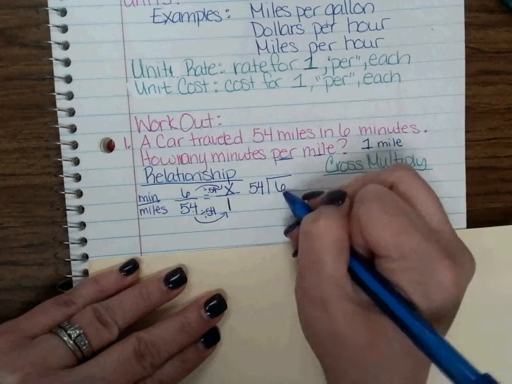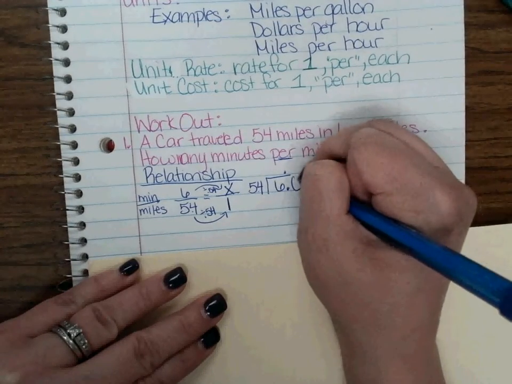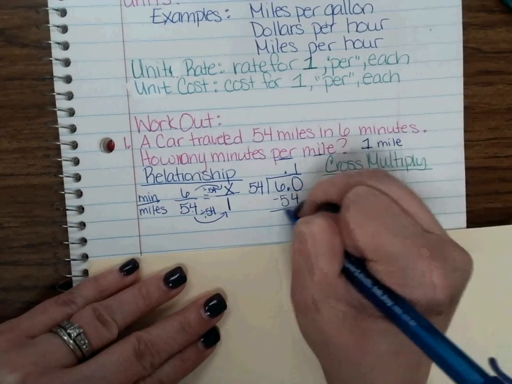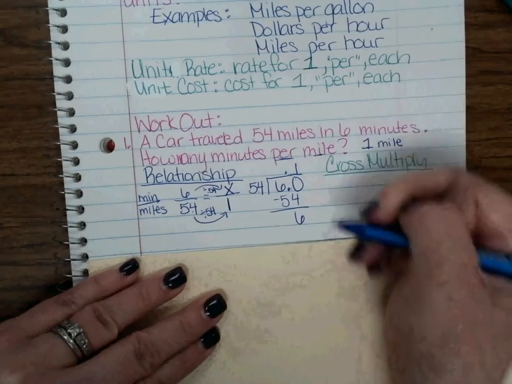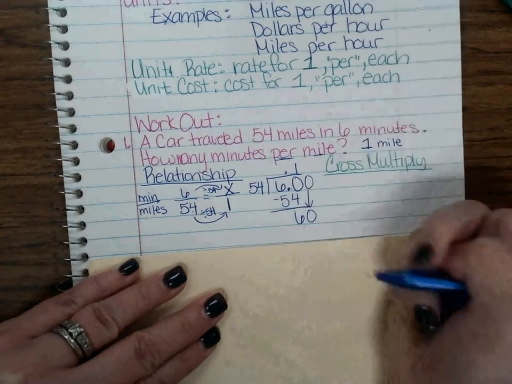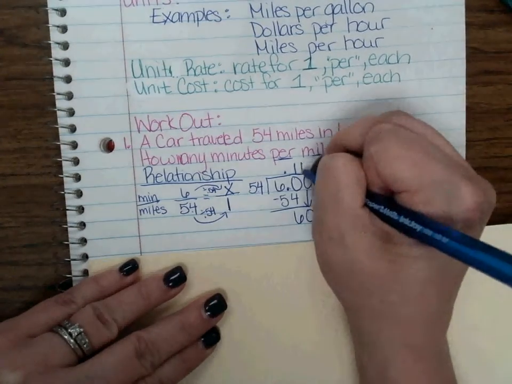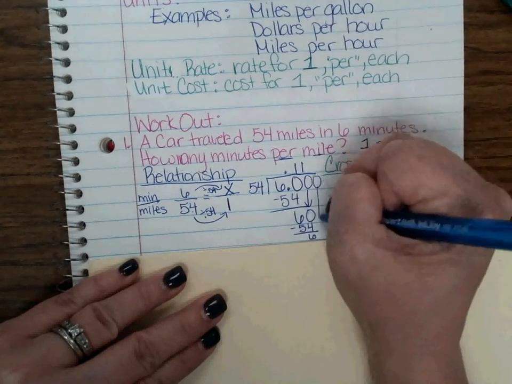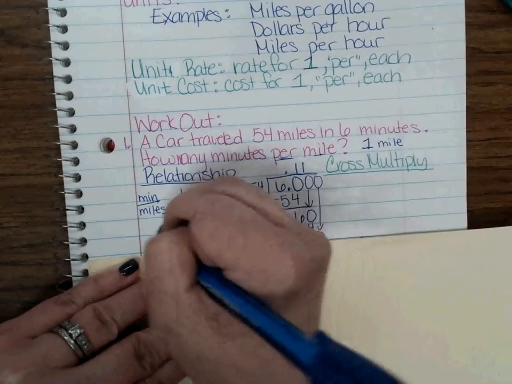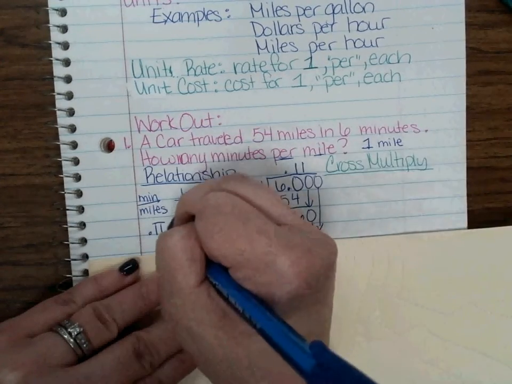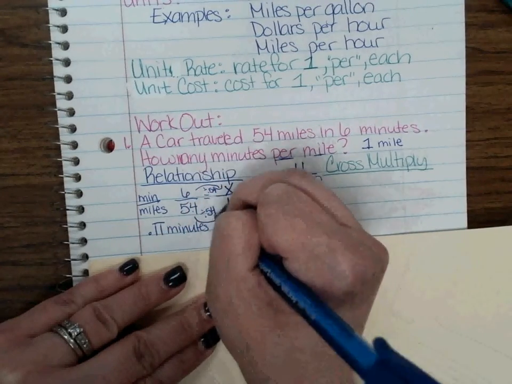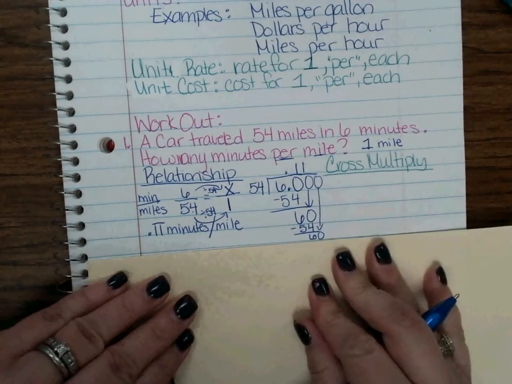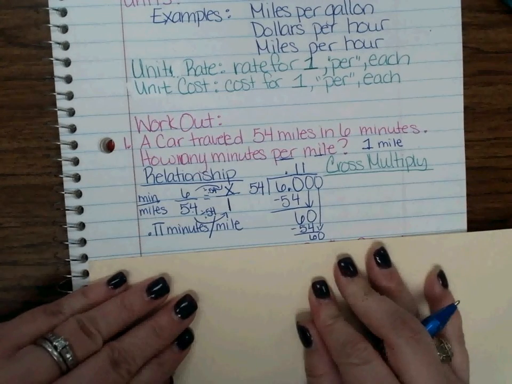Now 54 doesn't go into 6, so I'm going to add my decimal point and my 0. 54 goes into 60 one time. I take away that 54. I have 6 left over. I'm going to add another 0, bring that 0 down. 54 goes into 60 one time. And hopefully you'll see we have a pattern developing here where we have a repeating decimal. So my answer is going to be 0.11 repeating minutes per mile. So about 11 hundredths of a minute is how long it takes me to go 1 mile.